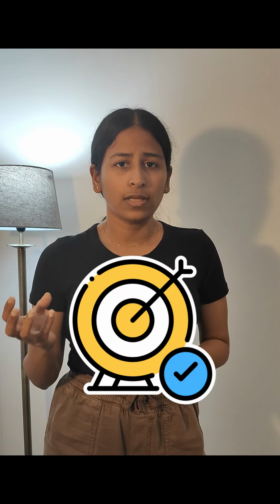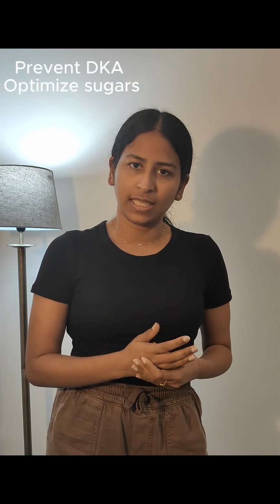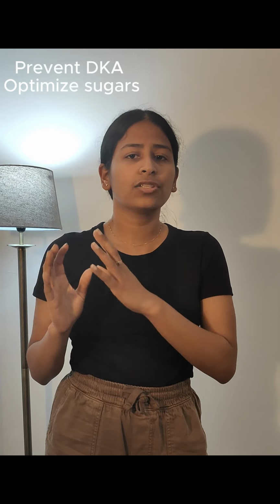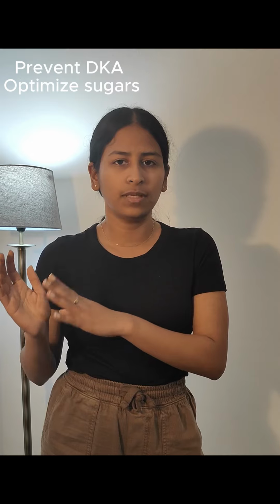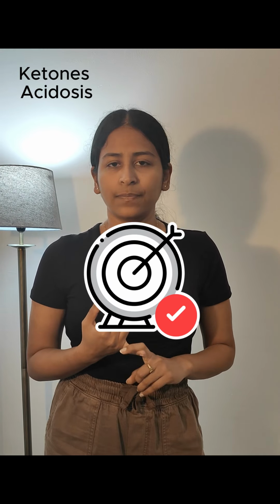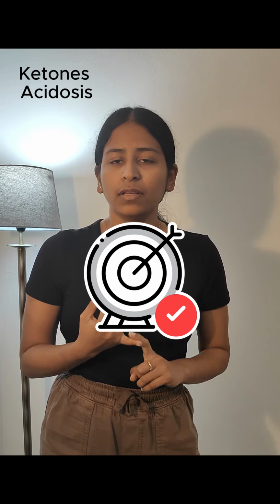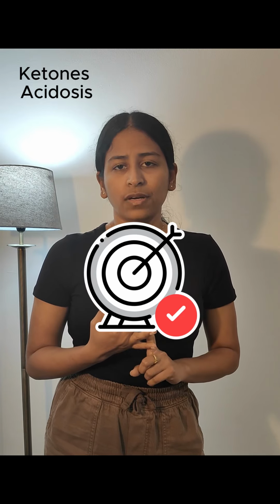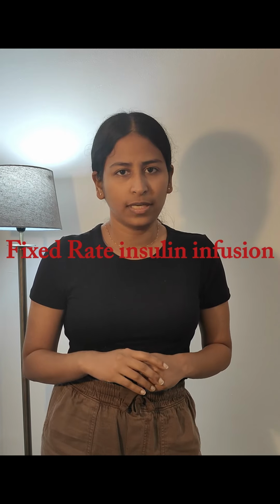Your end point in variable rate insulin infusion was to prevent them from becoming DKA and to manage the blood sugars, to keep them in an optimal range. But in case of DKA, when you have established DKA, your end goal is not to manage the sugars, but to manage the ketones. So you want the ketones to come down, you want the acidosis to improve. That's why it's the fixed rate insulin infusion and not variable rate infusion.